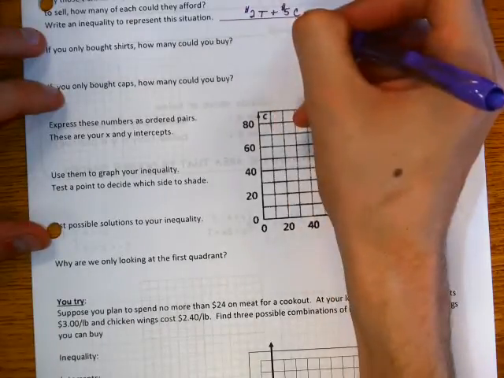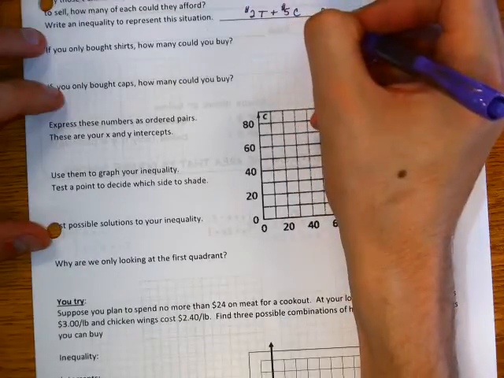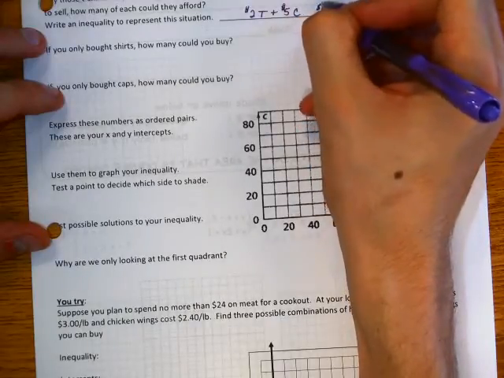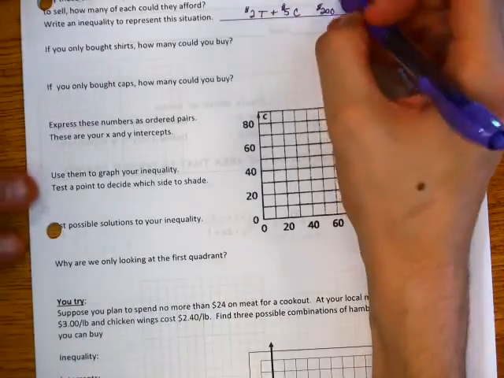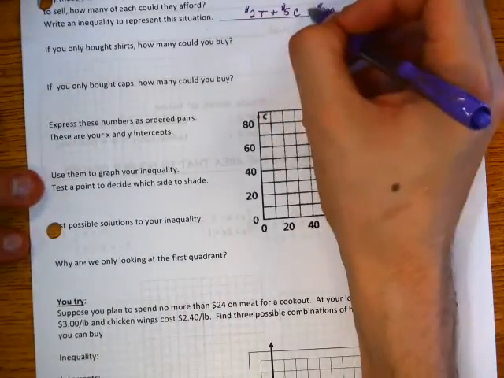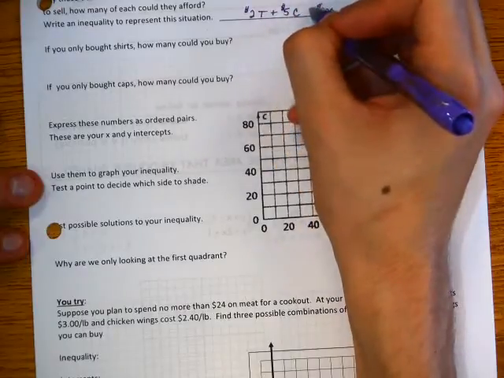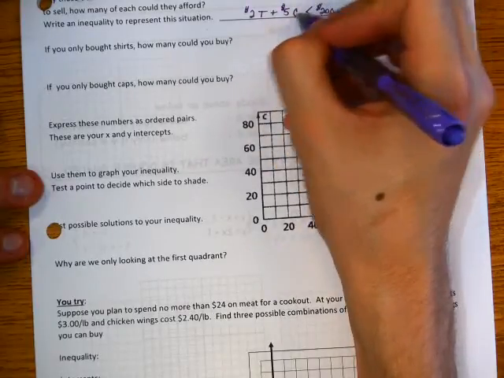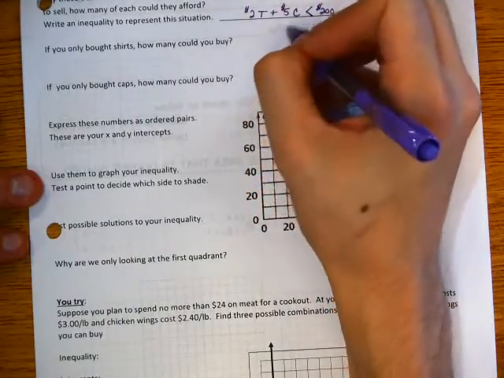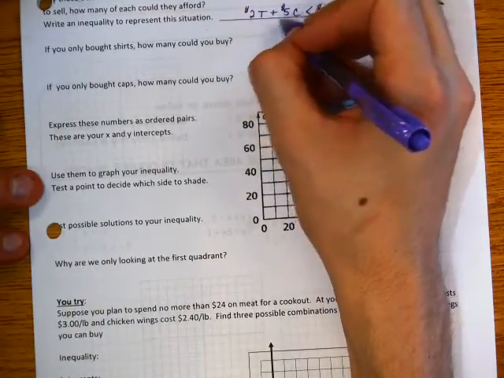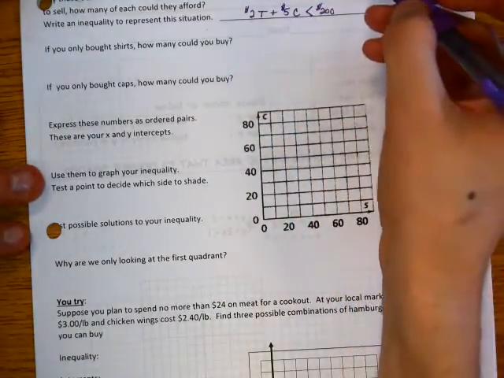total, I cannot buy more than $200. Okay, $200 is my limit. I cannot buy more than $200 worth of caps and t-shirts. So that means this piece right here has to be less than $200. Because if this piece right here is greater than $200, then I've gone over my budget.